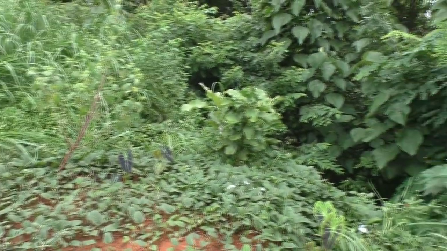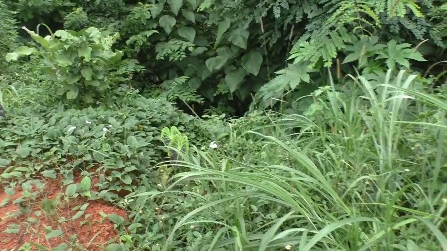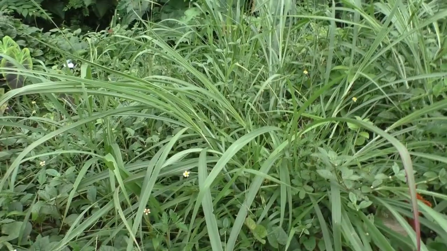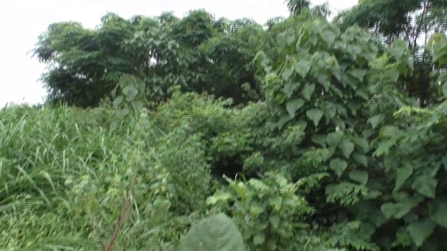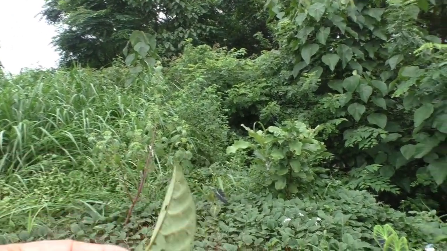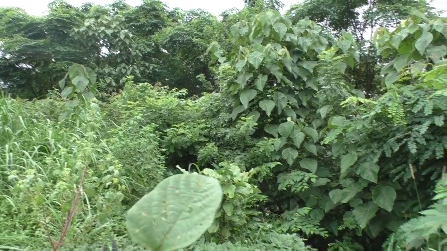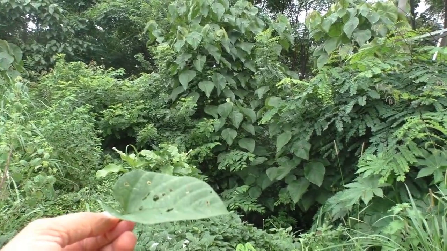My dear students, you all know these plants consist of leaves. Can you see the leaf? Yes, this is a leaf. This leaf consists of chlorophyll pigment.